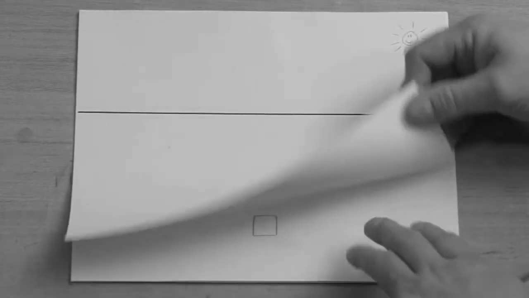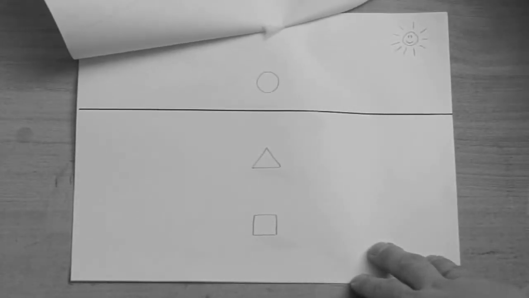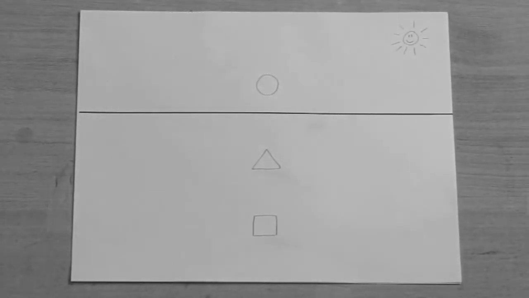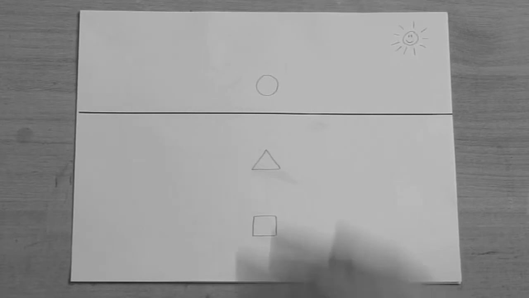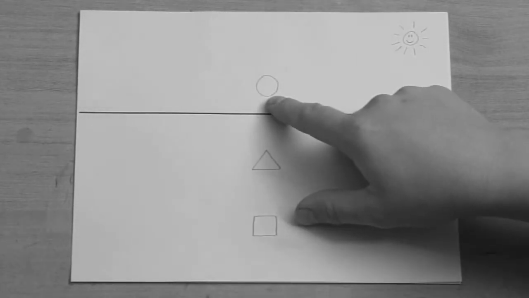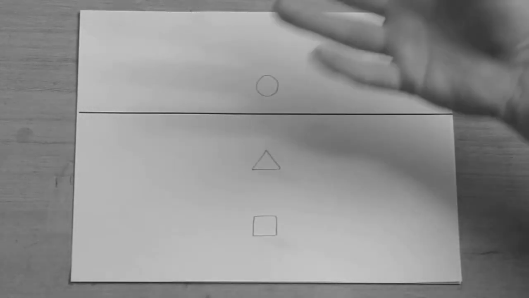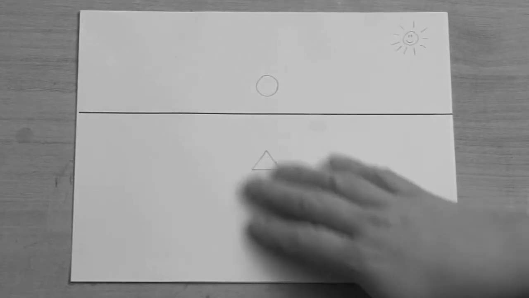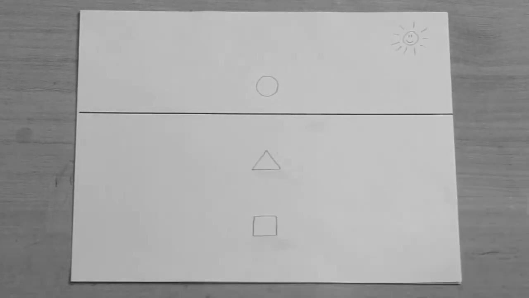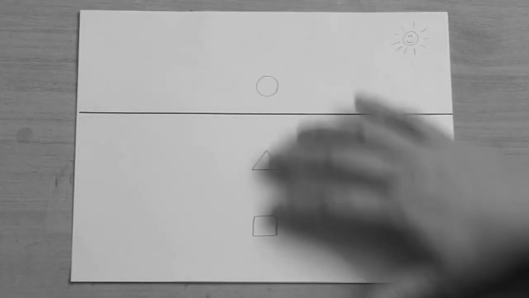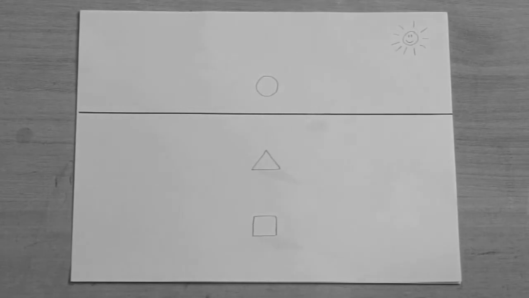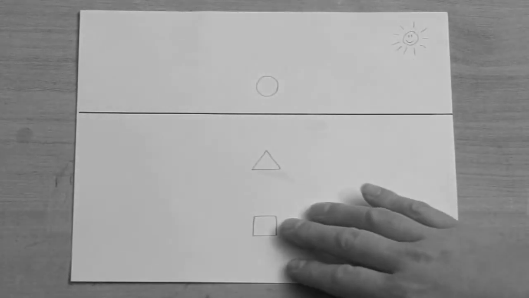Now, the reason I use shapes is because it'll give you an idea of how I'd like you to do this project, but I don't want you to use shapes in yours. I want you to think of things that are actually in the sky, like maybe clouds or birds or balloons, things like that, and things that would be on the ground, maybe a house or a tree or a person or some kind of animal. So you can replace these shapes with actual things that you would find in the sky or the ground.